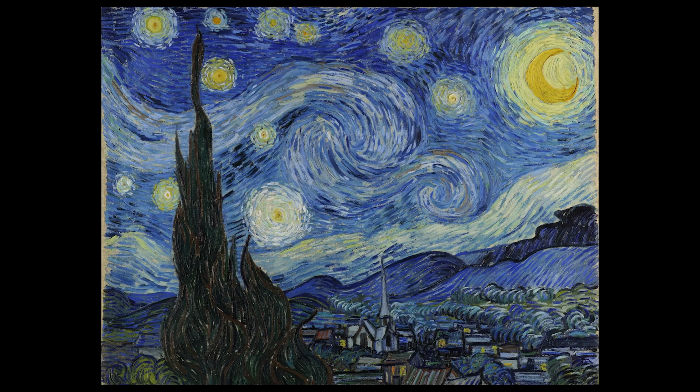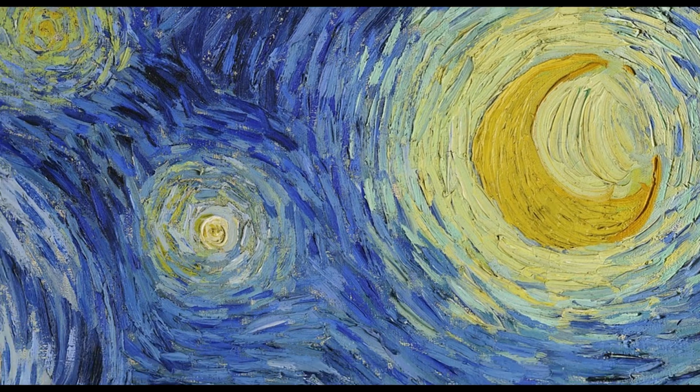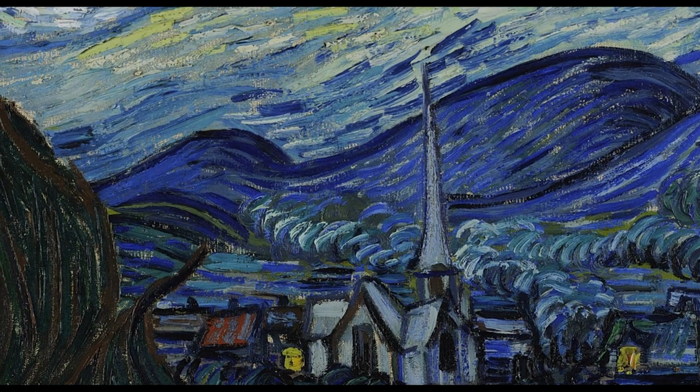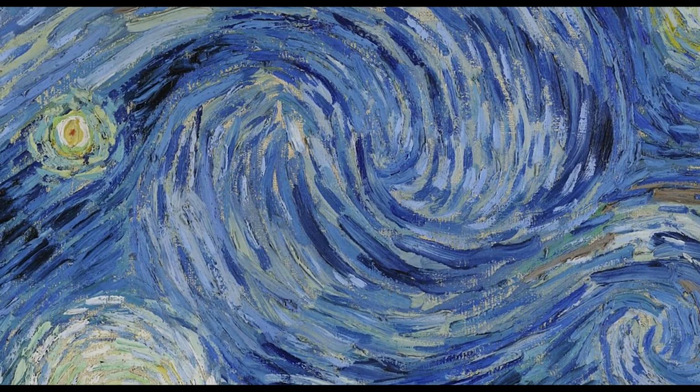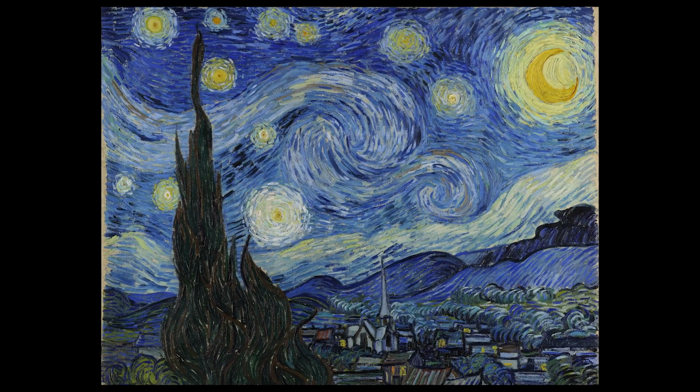And here we can see we have the overall slide here. We have the moon, which was a really nice zoom effect. And then we go down to the church there at the bottom, seeing all the brush strokes. We go up to that really cool swirl pattern in the sky and a few of the stars. And then we gracefully zoom out to see the whole image again. So all of that was done just using that single morph effect.